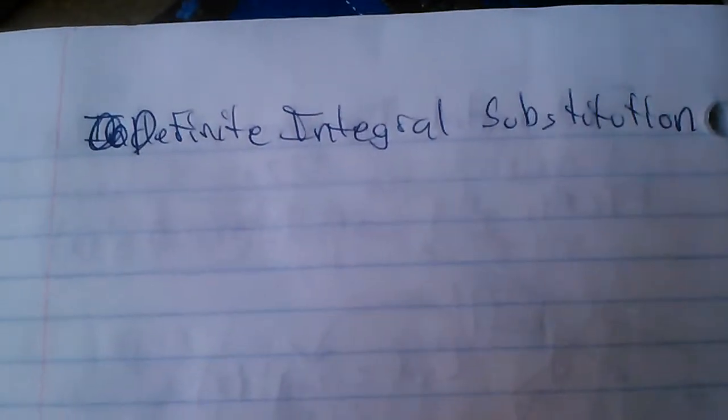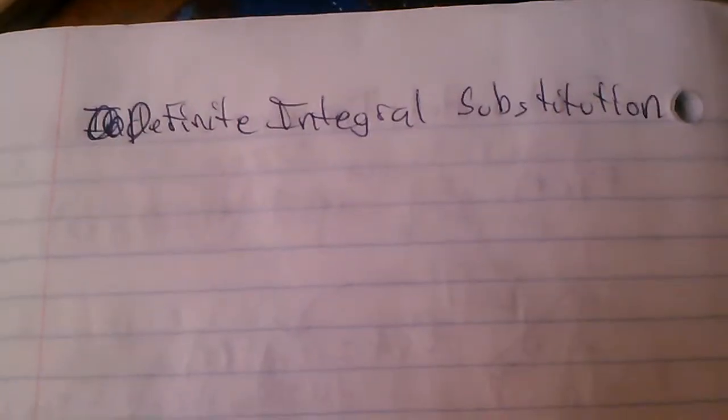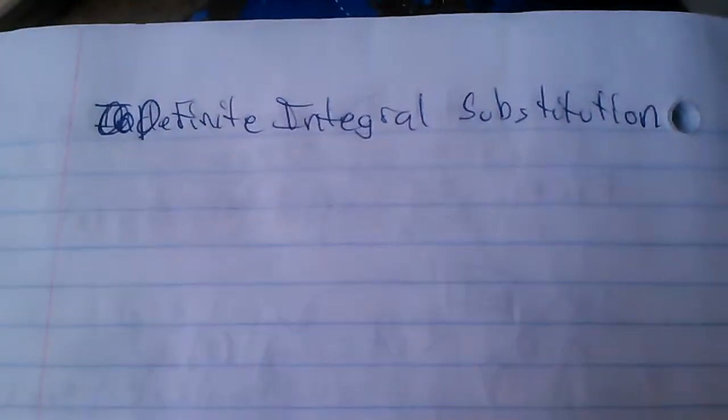Hello and welcome to the video on the definite integral substitution method. It's basically the same thing as indefinite integrals, but a little different. I'm taking these straight off the worksheet.